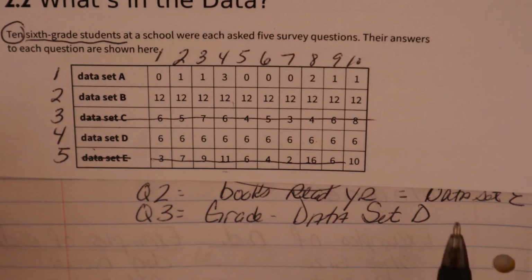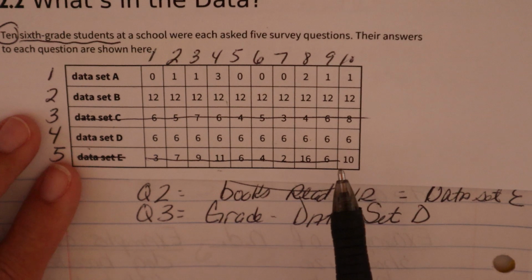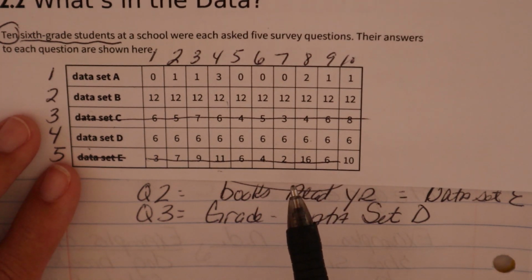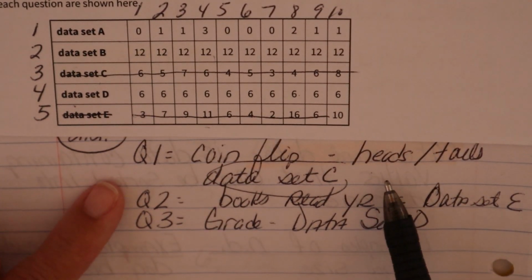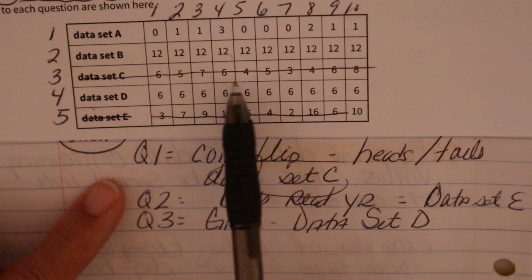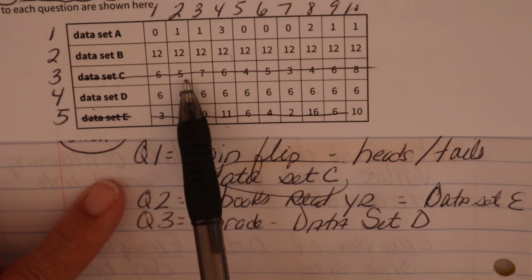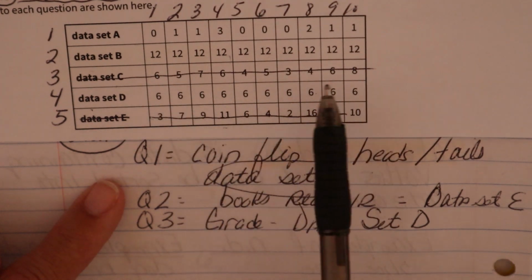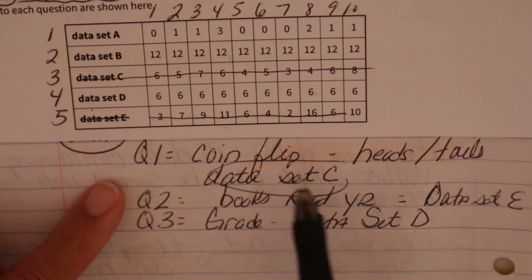Okay, so that's just working with data and trying to figure out what data would go with what question. All right, and again, if I had to ask you which of these questions was a statistical question, that's where the data is going to vary. So if we look at questions 1, 2, and 3, the first one had to do with a heads or tails flip. And we said it was data set C. And this does have variability. So this would be a statistical question. You've got some 6s, a 5, a 7, a 4, a 5, a 3, a 4, 6, and 8. They are different values. So the coin flip question would be a statistical question.